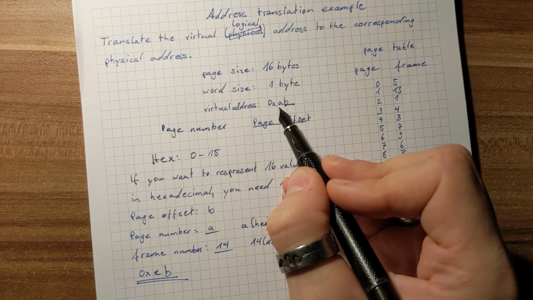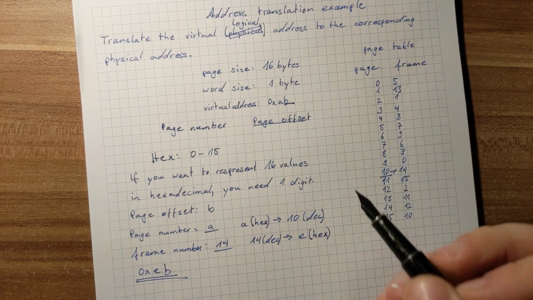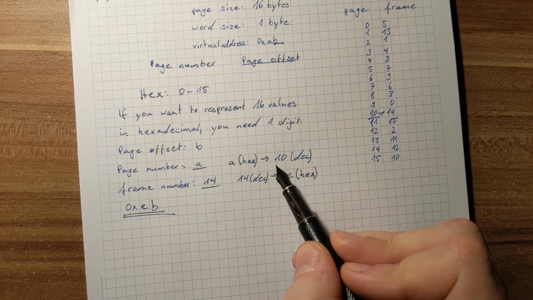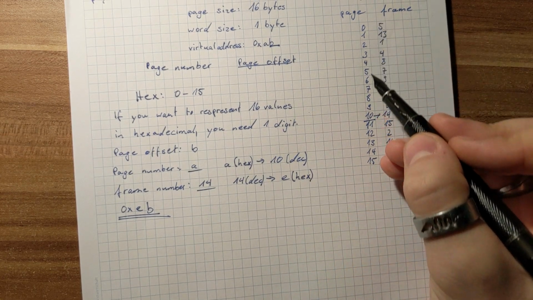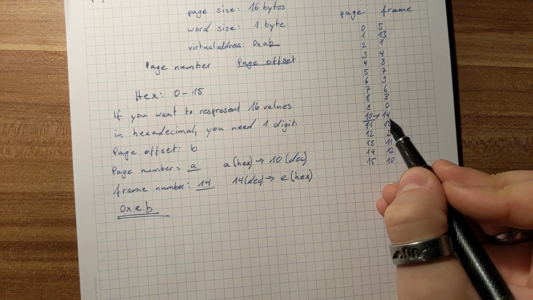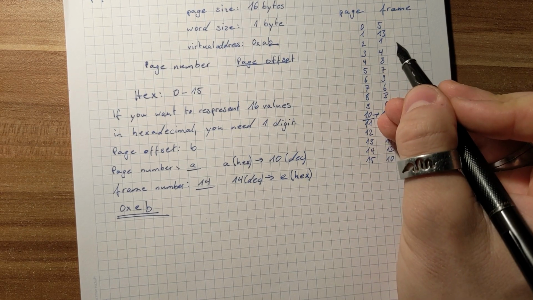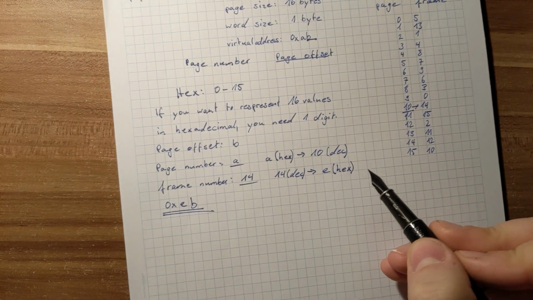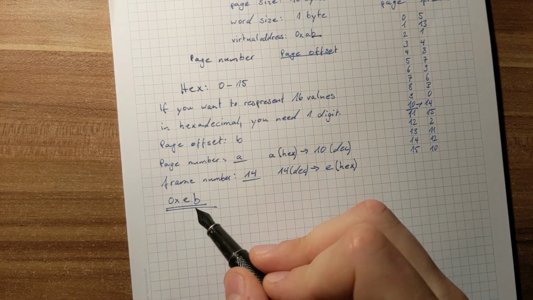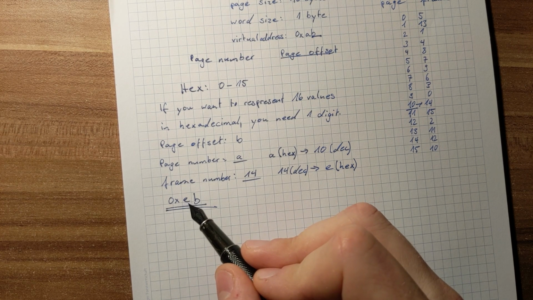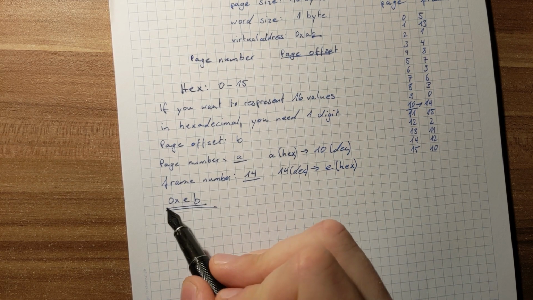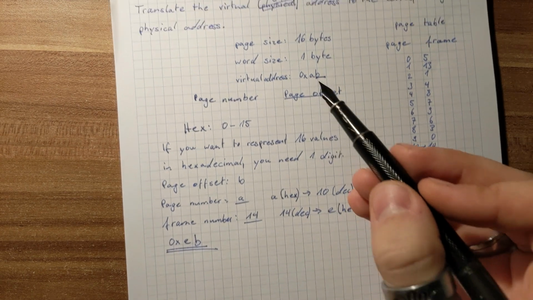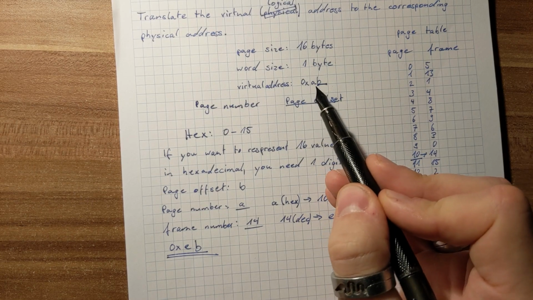Here we only have 2 digits, so only A can be our page number. Then we translate our page number from hexadecimal into decimal, so we can find it in the page table. Here position 10, and we see it links to frame 14. Then we just have to convert 14 back to hexadecimal, and we put it in the place where we had our page number before. The rest doesn't change, and therefore we end up with 0xEB for the physical address if we have the virtual address 0xAB.